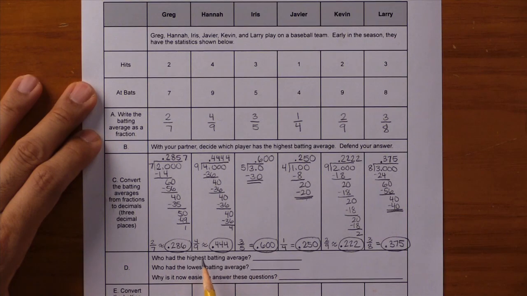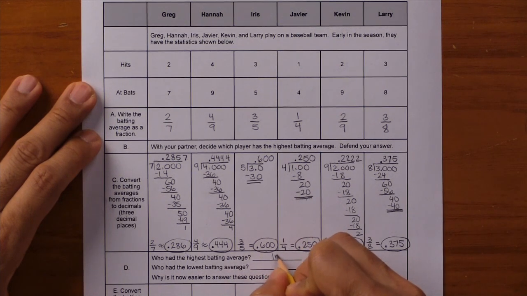Now that we've converted the batting averages from fractions to decimals, let's see if they're easier to work with. Here, notice that we have everyone's batting average written as a decimal to 3 decimal places. So who had the highest batting average? And now it's much easier to see that Iris had the highest batting average with a 600. So we'll write down Iris.